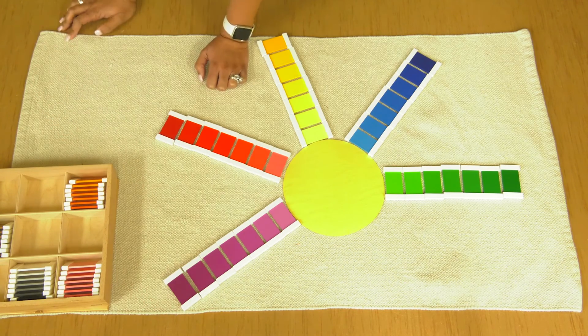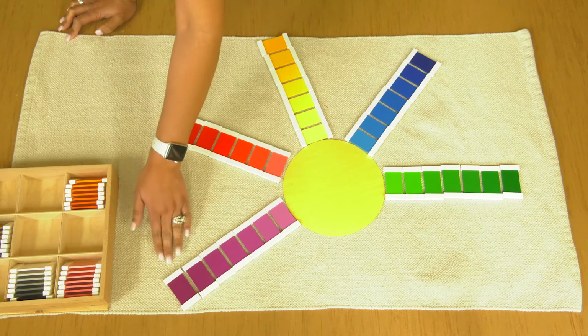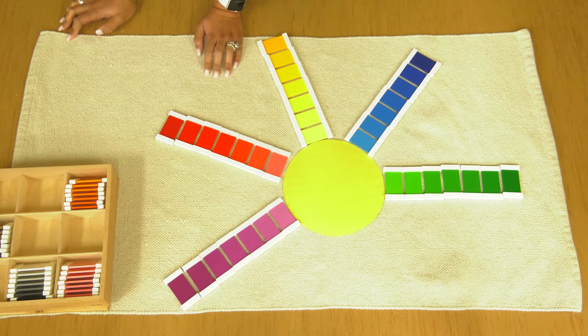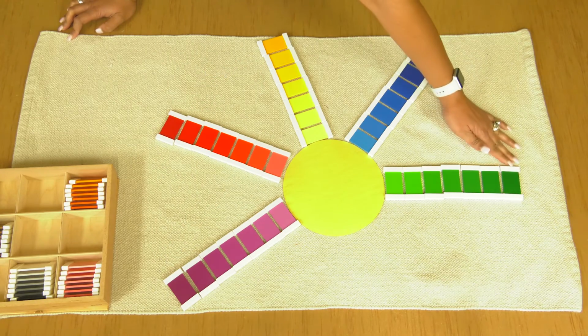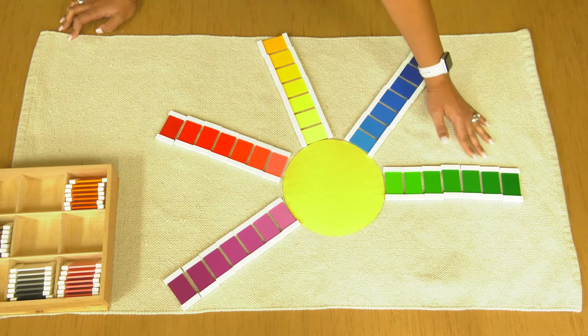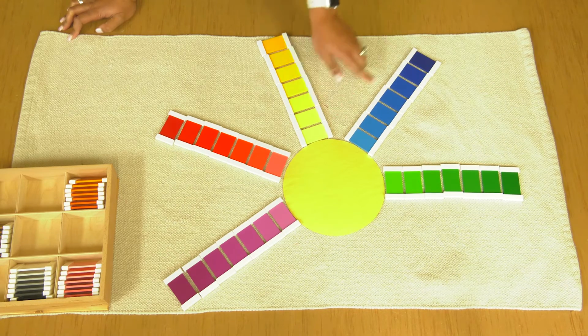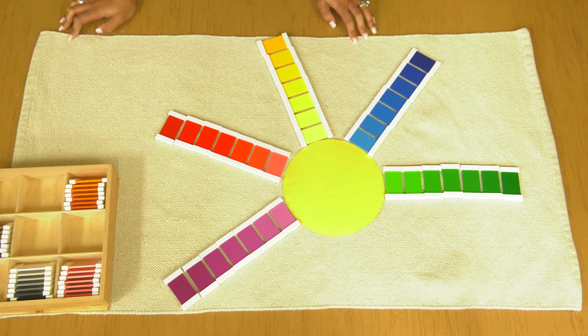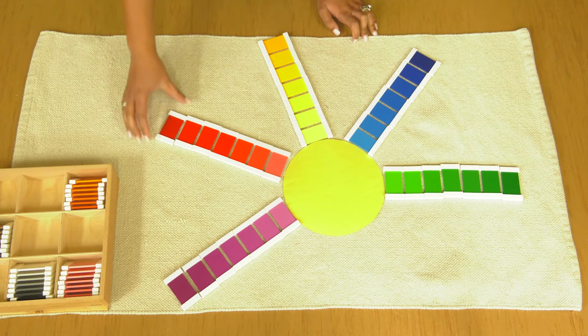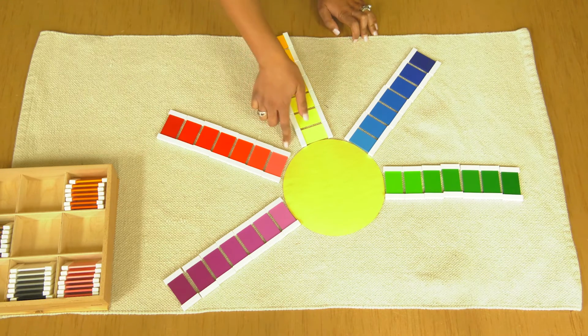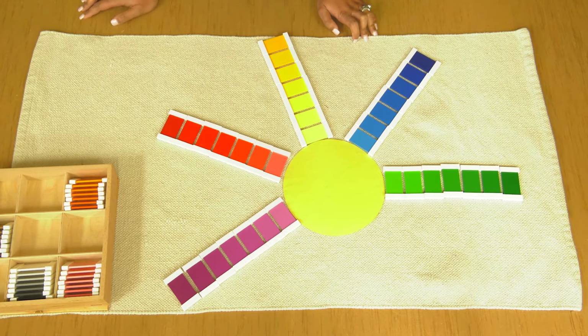We put purple from lightest to darkest. The green is from lightest to darkest. And the blue is from lightest to darkest. The yellow is from lightest to darkest. And the red is from lightest to darkest.